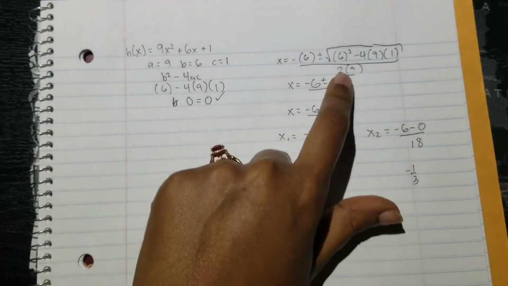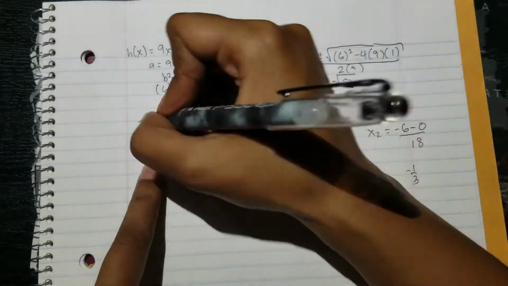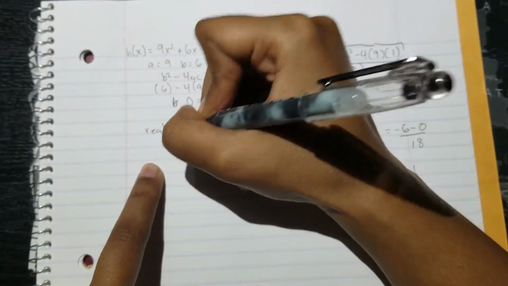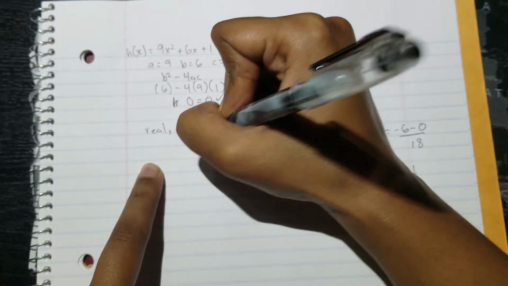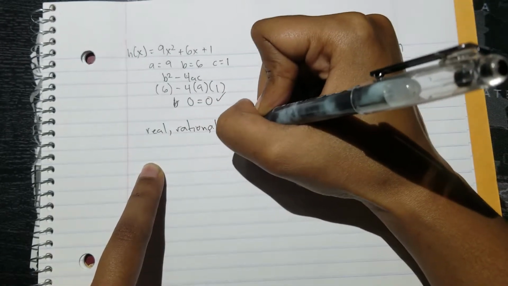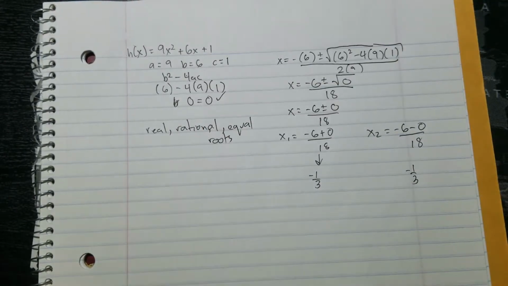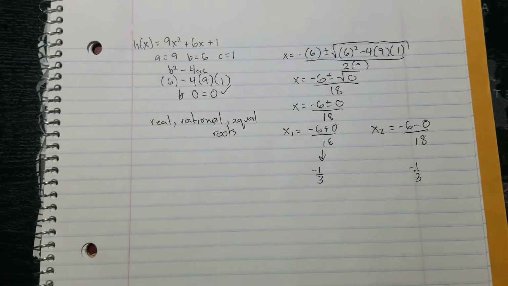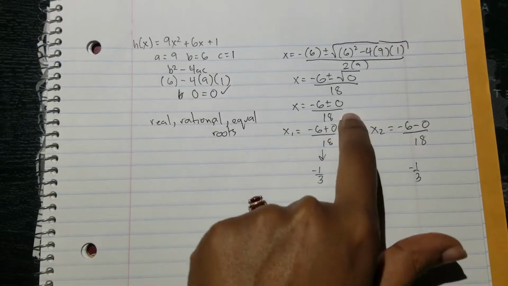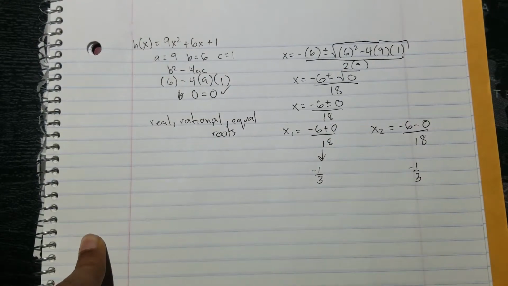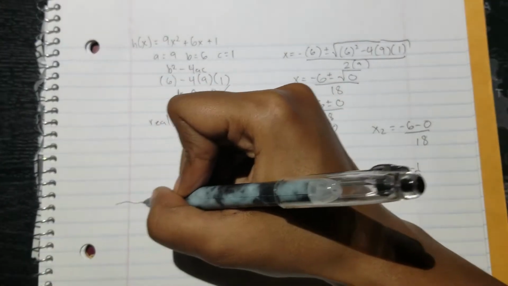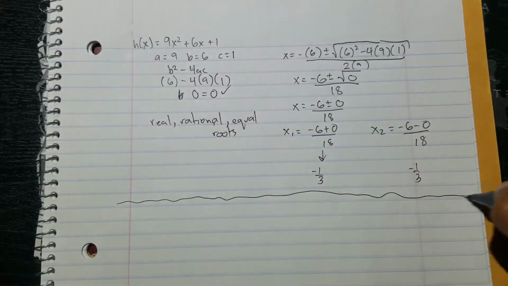So when our discriminant equals 0, we get real, rational, and equal roots. Only when the discriminant is 0 do we get this type of situation. Okay, let's say the discriminant is not 0, but it is a perfect square. As I mentioned before, in the other example, we had a non-perfect square.